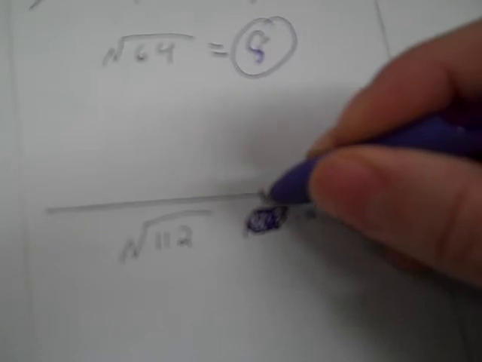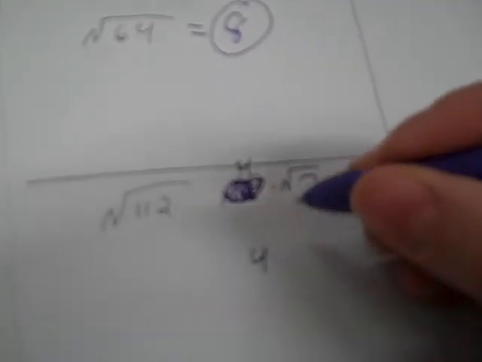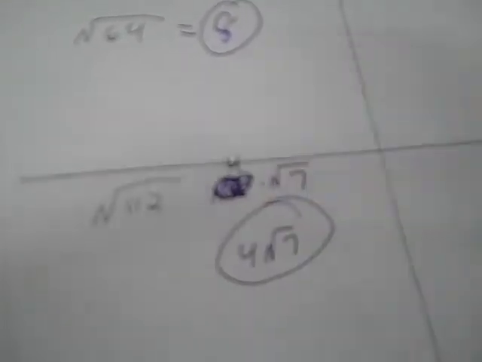Okay, now the square root of 16 has an equal, so you need to cross it out and replace it with its equal of 4, and then you write 4 with the square root of 7 next to it.